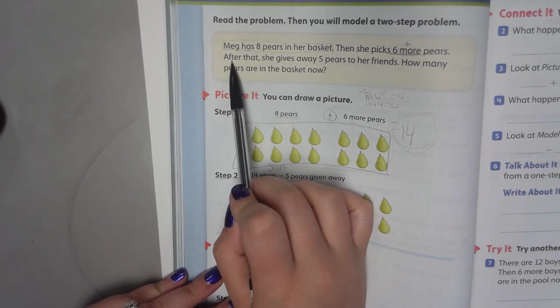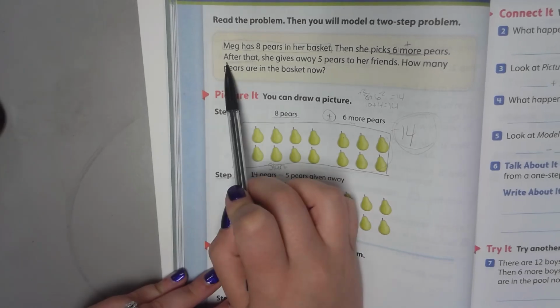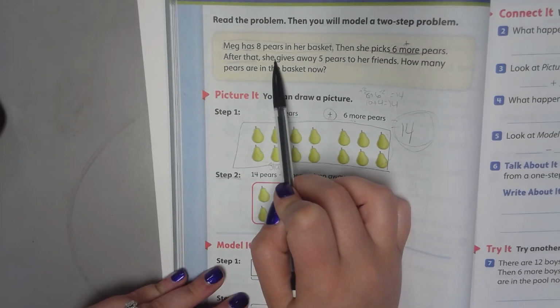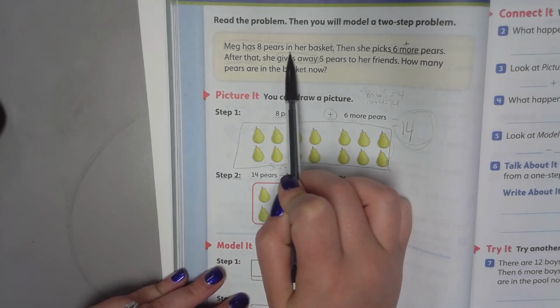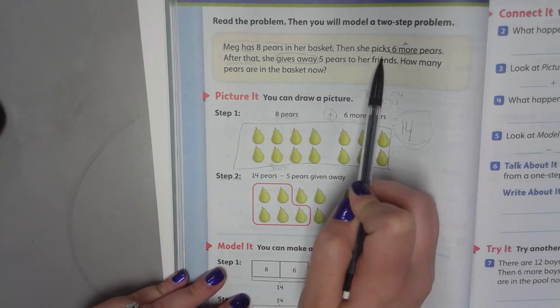But the next part says, after she picked those pears, so after that, she gives away 5 pears to her friends.